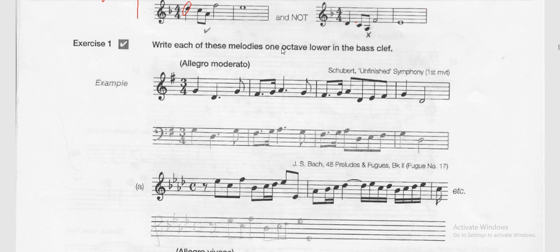It should be the melody one octave lower in the bass clef, so this one should be bass clef. And write all the accidentals as usual. So that is E, that is A, that is D, and the time signature is 4/4, and there's a rest. No need to transpose the rest.